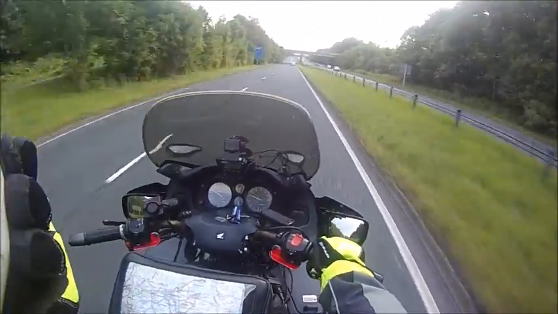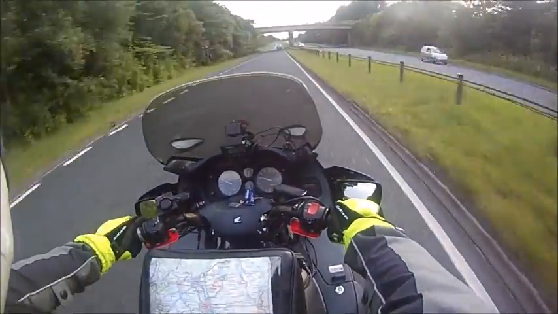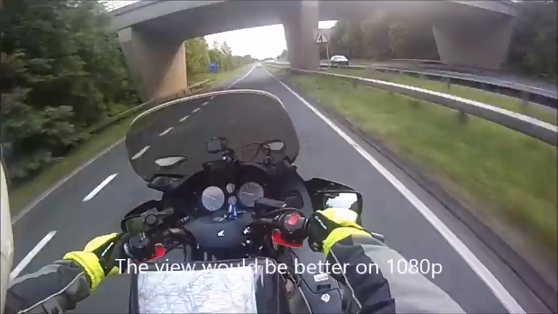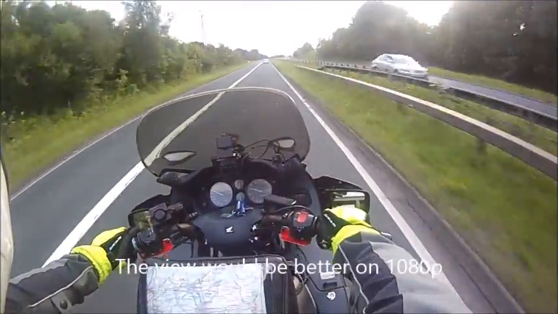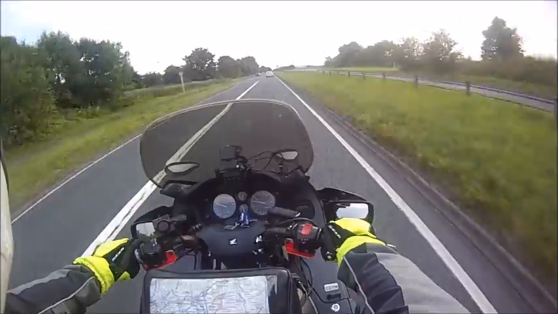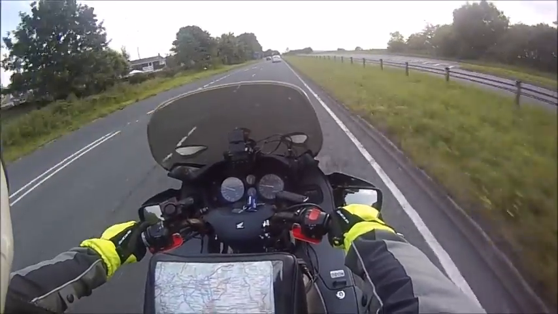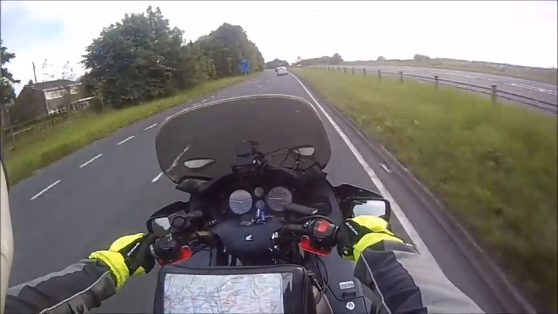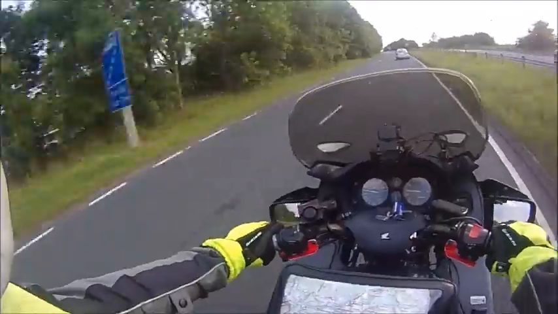So with any luck, once I clear the next bend, probably within the next 20 seconds, I should be able to get a pretty decent shot of Durham Cathedral.